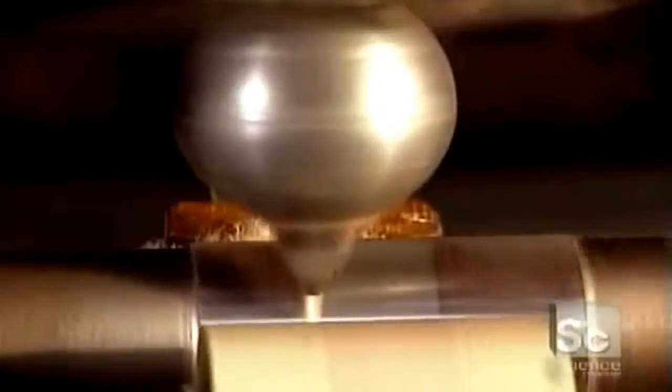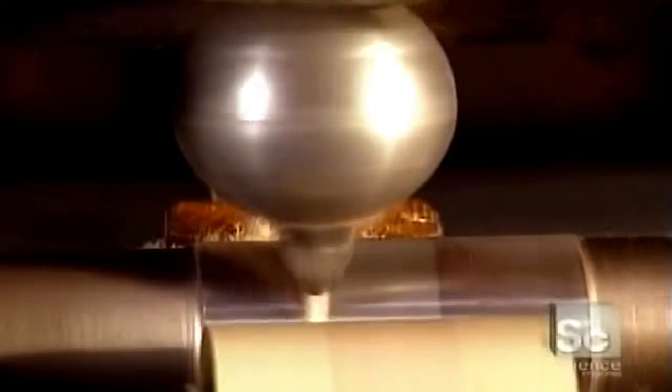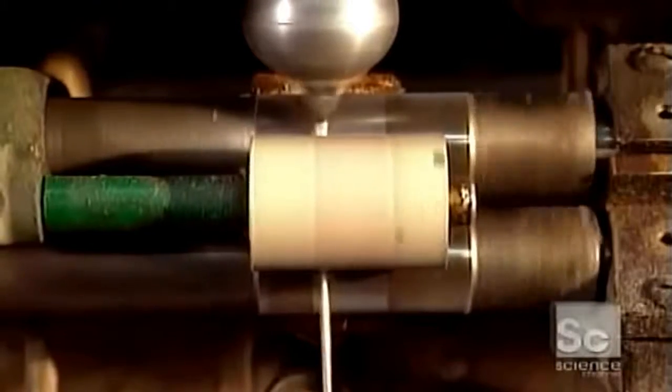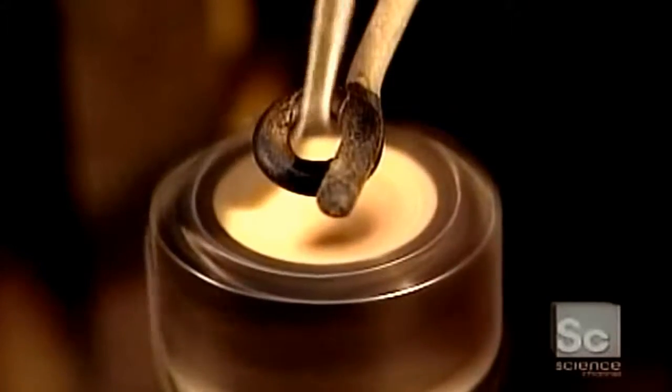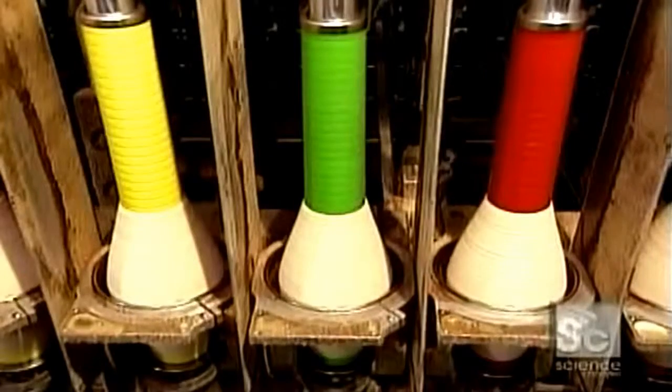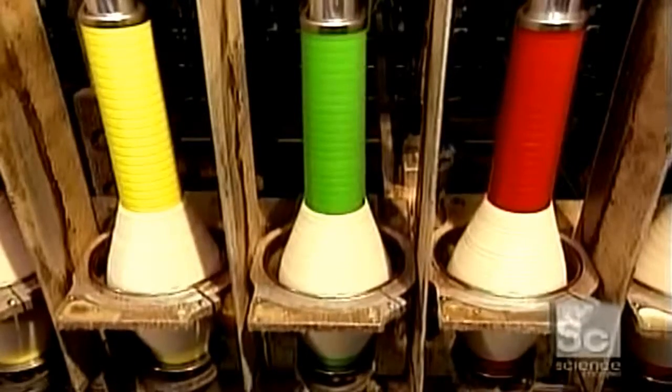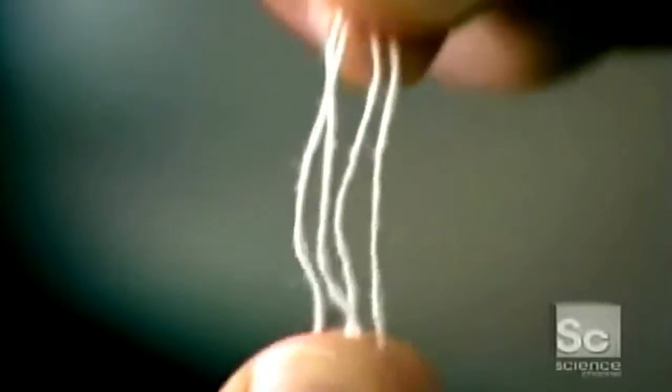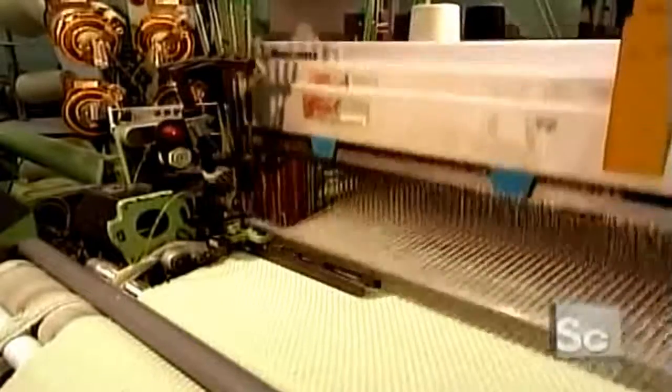Each roving goes into a device called a spinning frame. It stretches the roving and spins it tightly, producing wool yarn. The yarn winds onto a bobbin. Spinning gives the yarn strength. Now they can weave it into wool fabric.